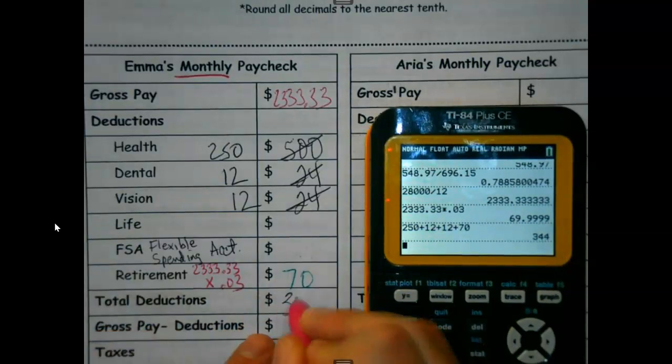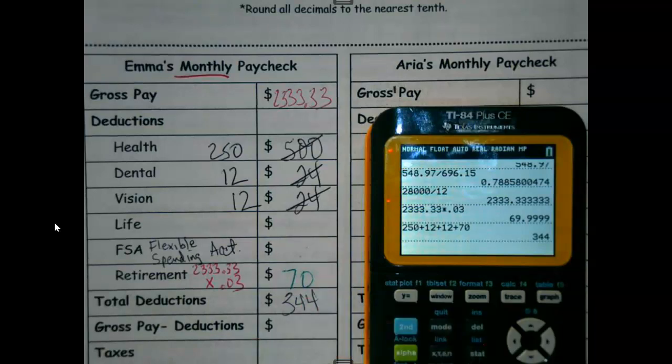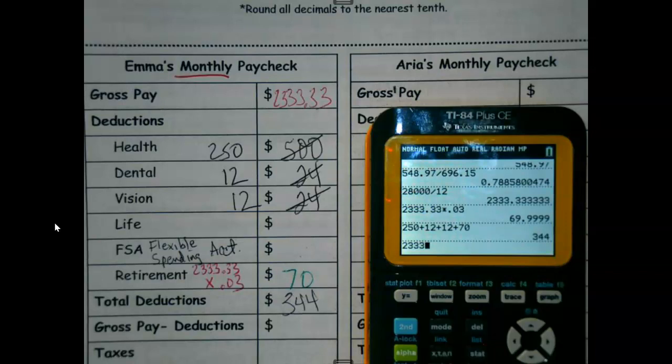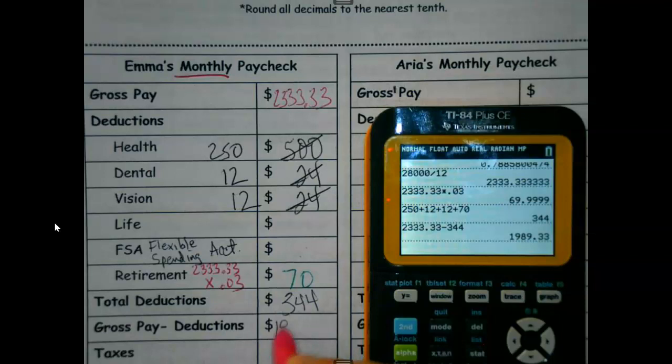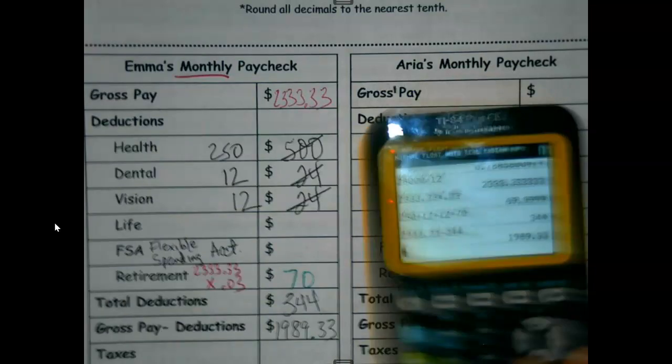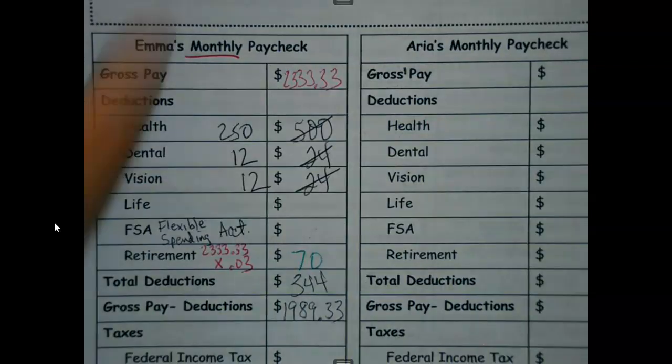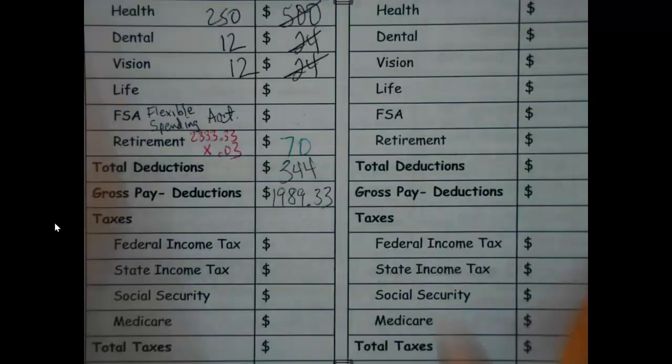So $344. At this point now, we'll take that away from our gross pay. This is exactly how these work. 1989.33. So Emma's necessary personal things she needs for deductions, we've taken out. But notice, we're still in gross pay. That's not what's going in our pocket. Here come the government organizations.